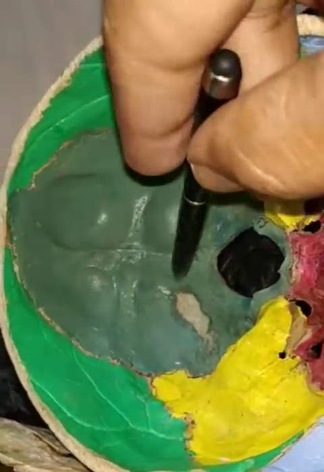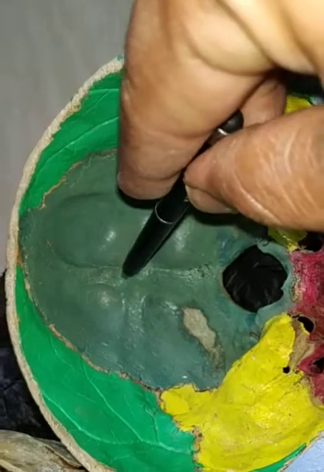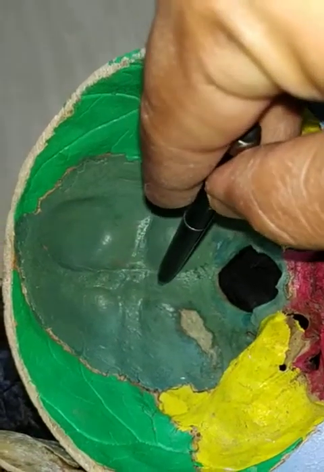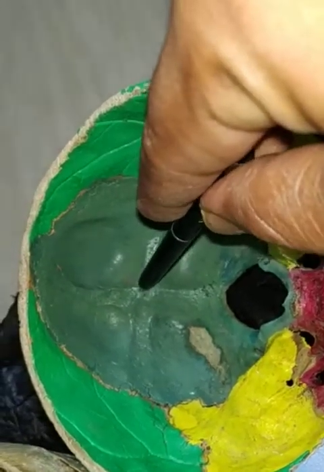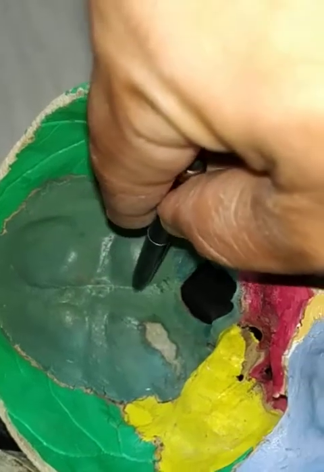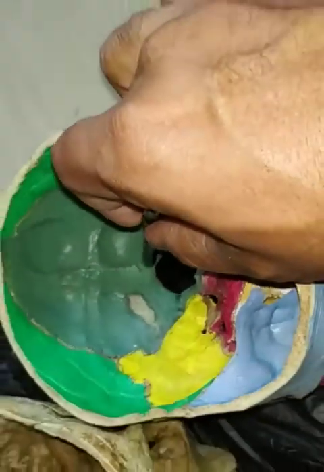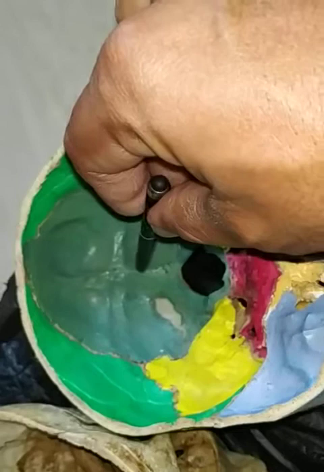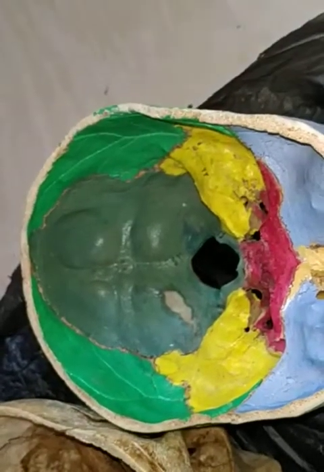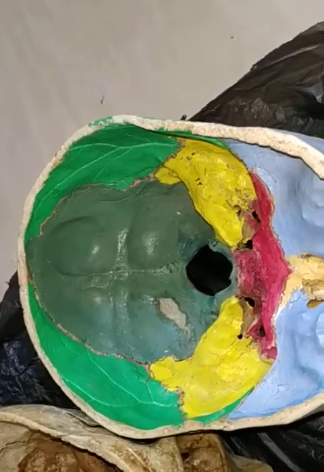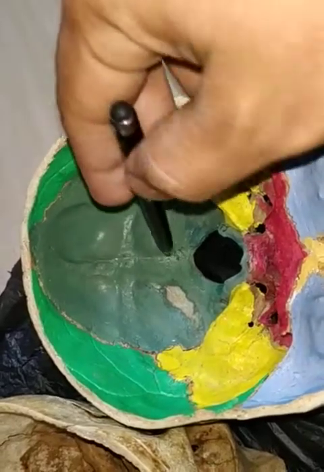Yes. So here you can see the internal occipital crest, and this is the internal occipital protuberance. The crest which is extending from the internal occipital protuberance to the posterior margin of foramen magnum is called the internal occipital crest.